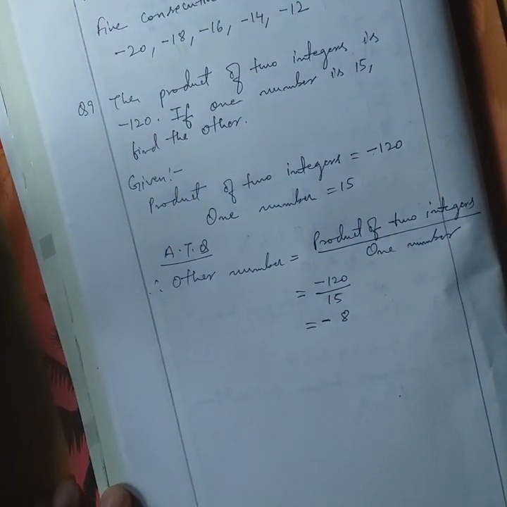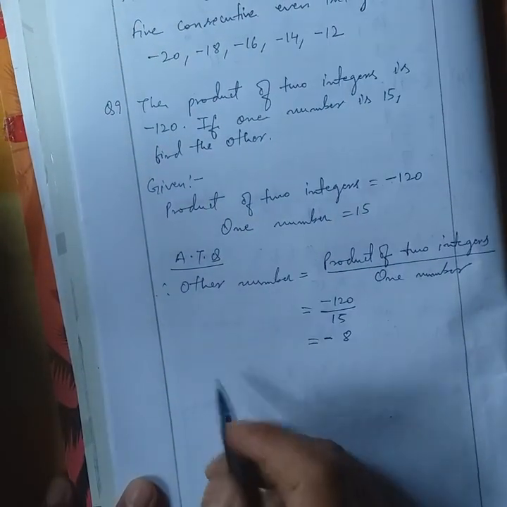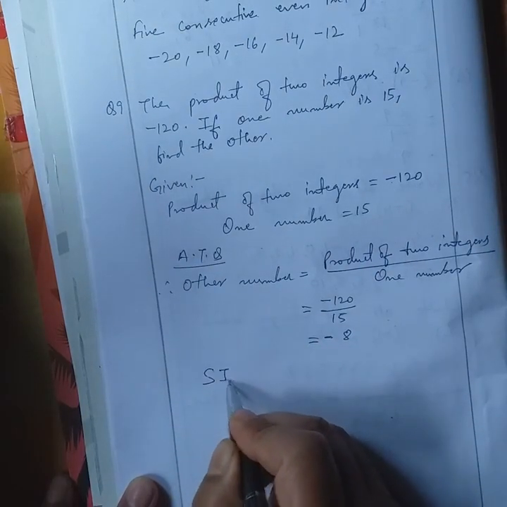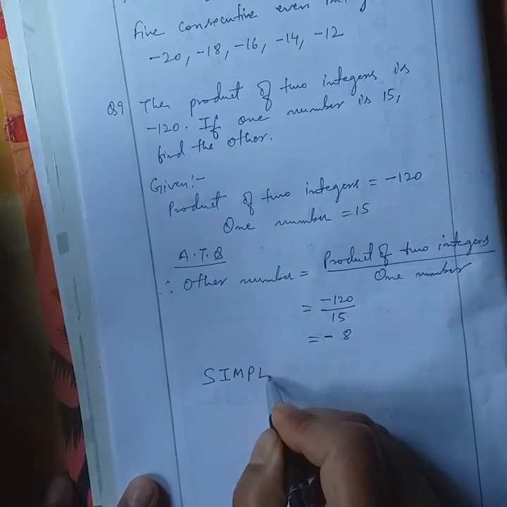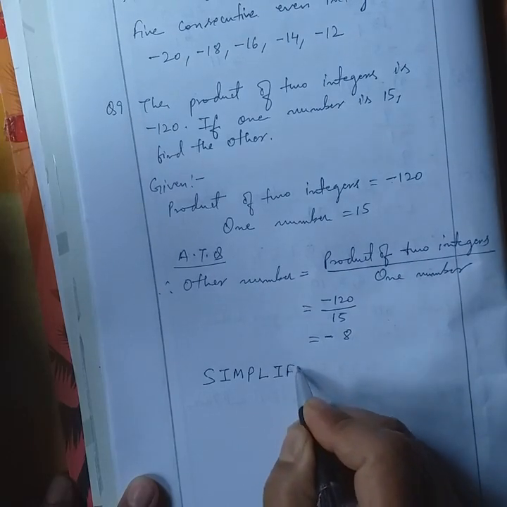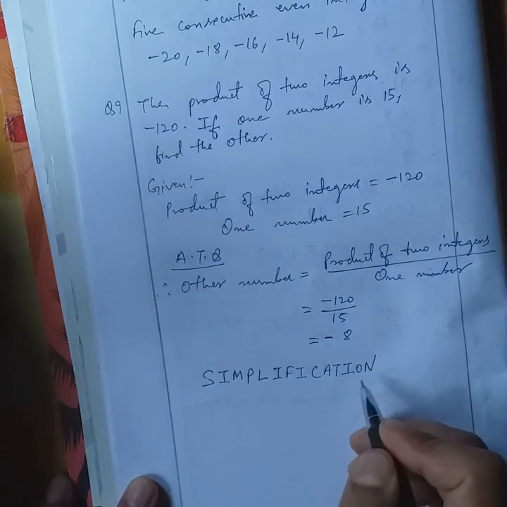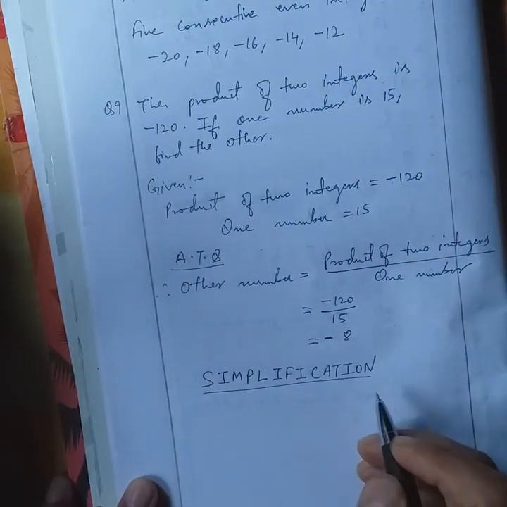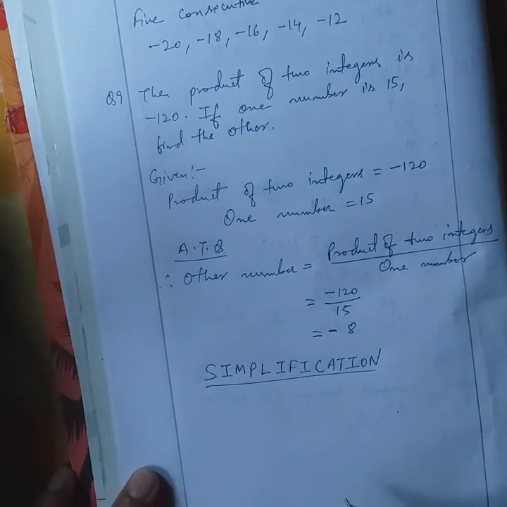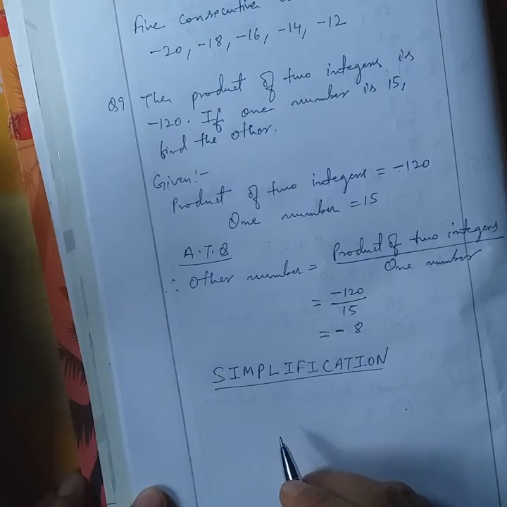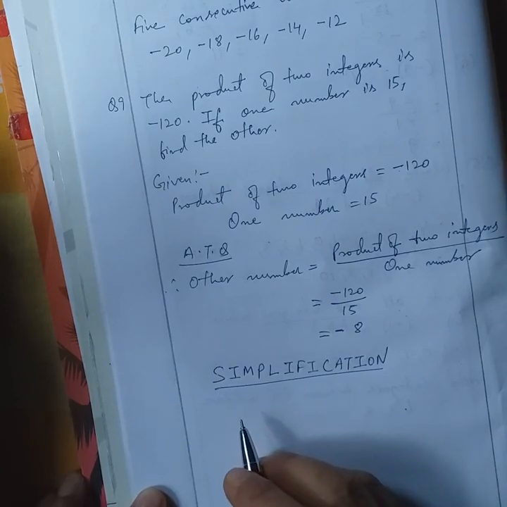Today we are going to do simplification. In order to simplify a given expression involving various operations, we have to follow a few rules. That is BODMAS.